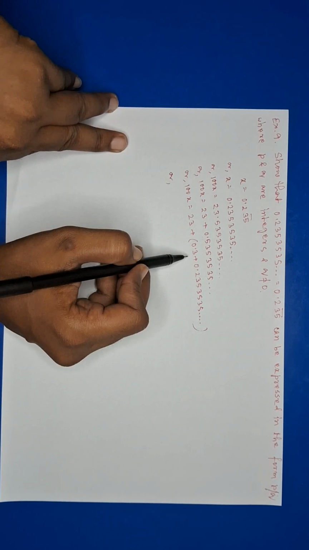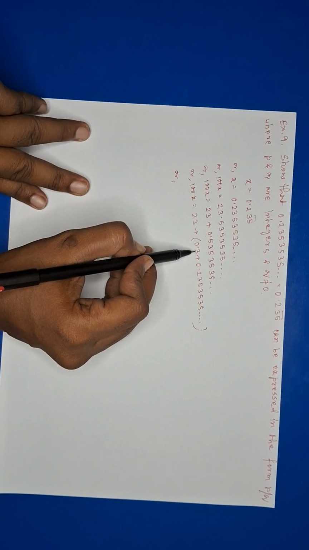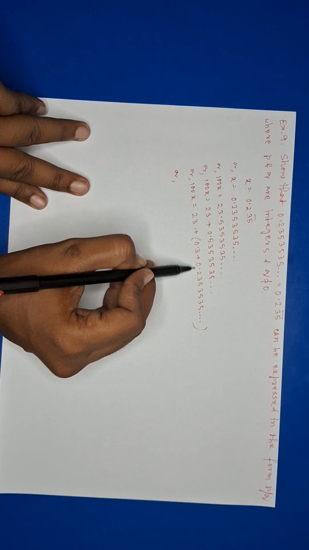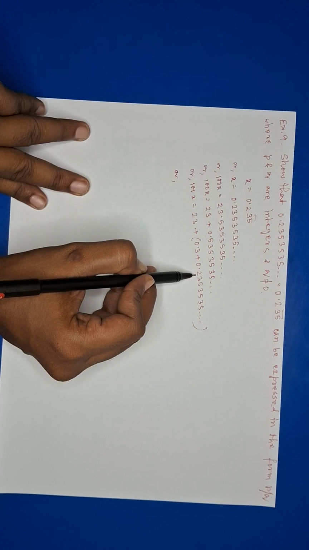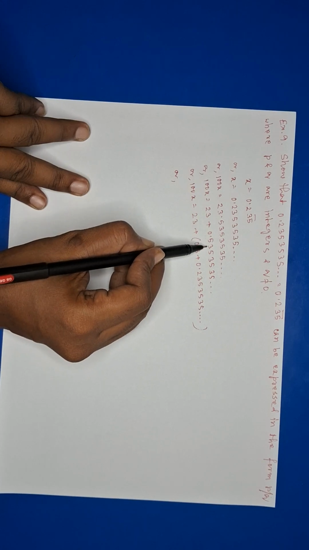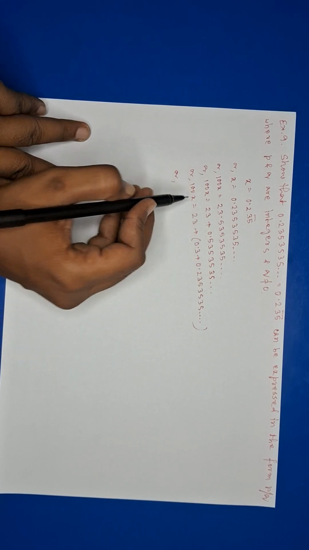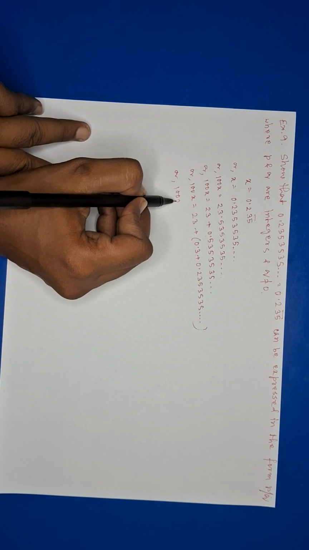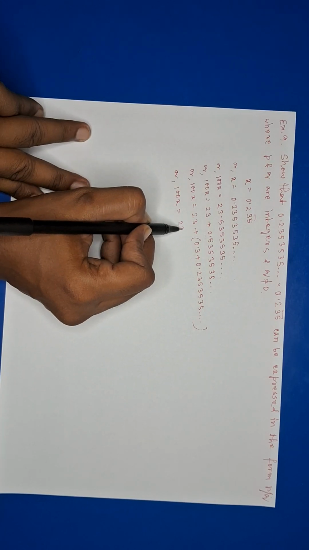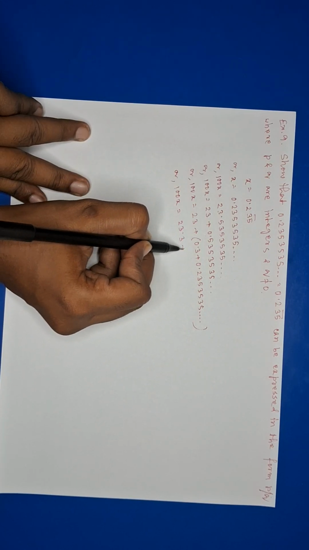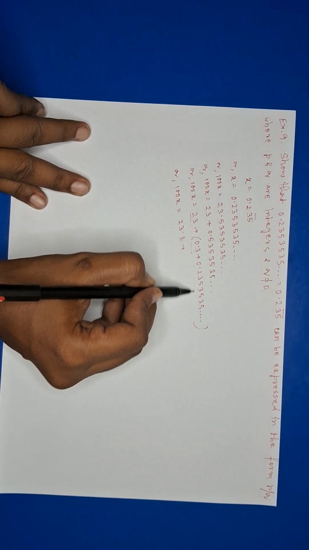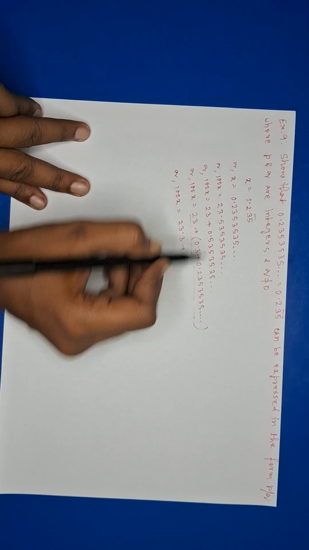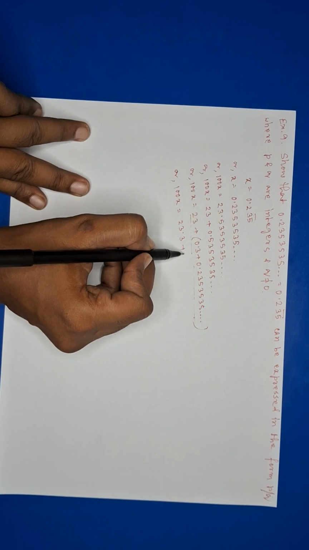Think about it. I have just taken 0.3 from these numbers. If we add 0.3 with these numbers, this will become 0.5353535. So 100x will be equal to 23.3 plus this, which is equal to x, as we considered initially.